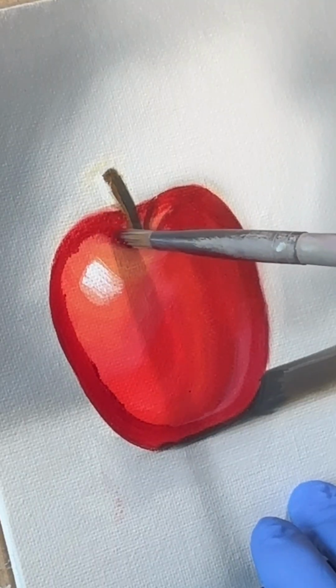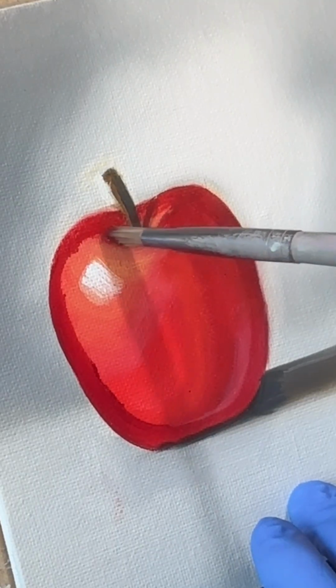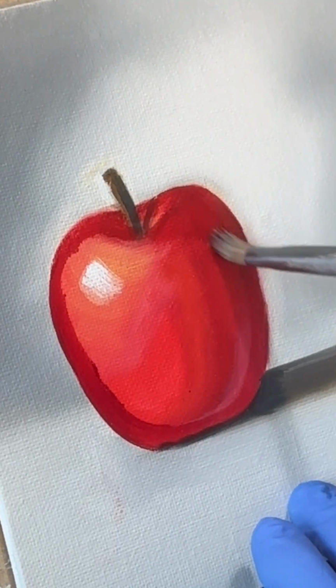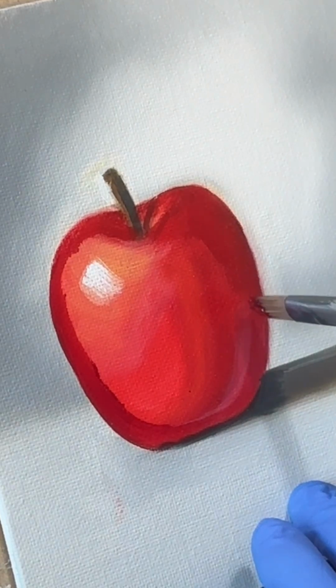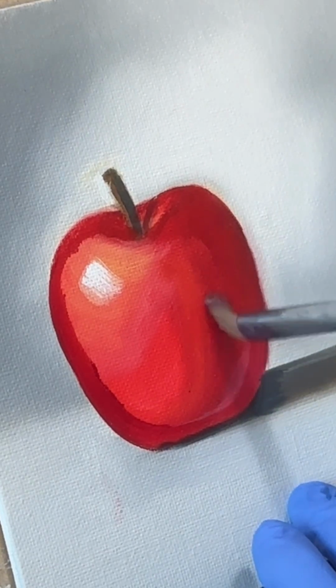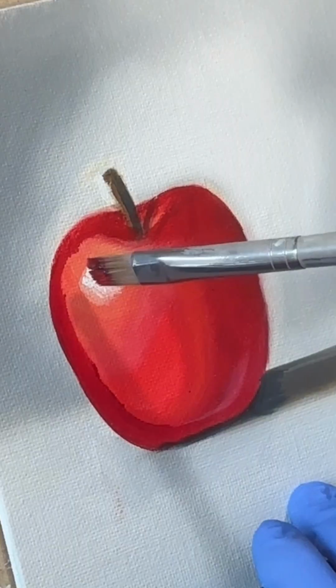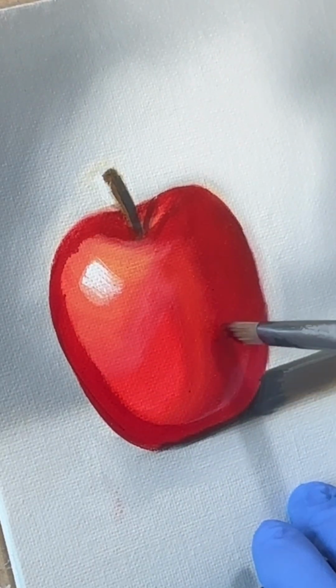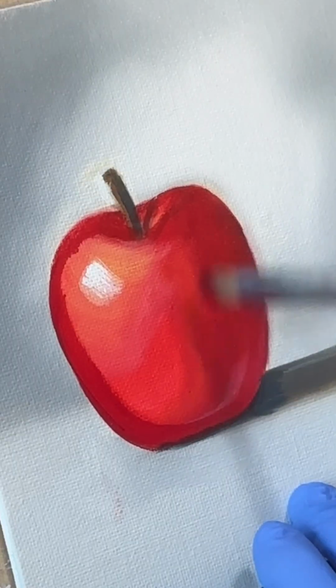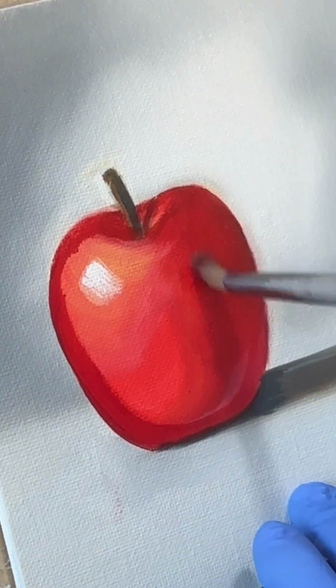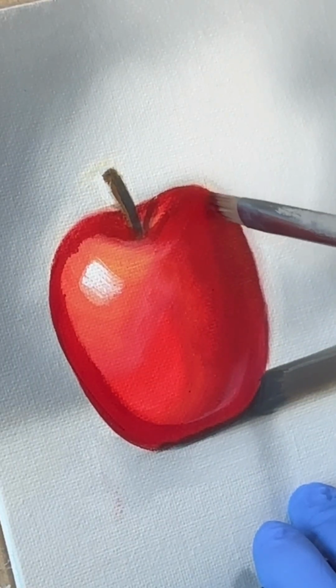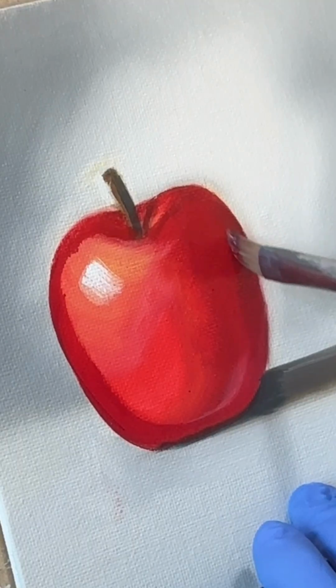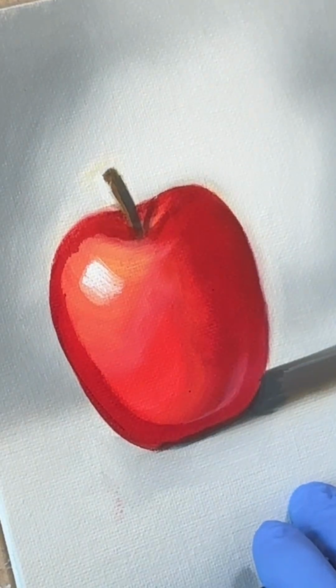All right, here's the second sitting when the apple is already dry. I'm going to go back and sort of repaint the main colors that I've created. But I know that when the apple turns, and to make it look more round, it's darker on the edges.